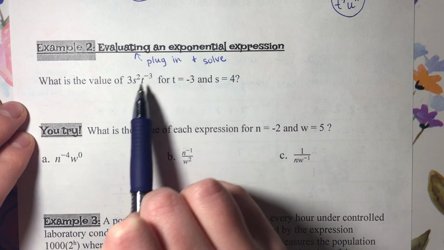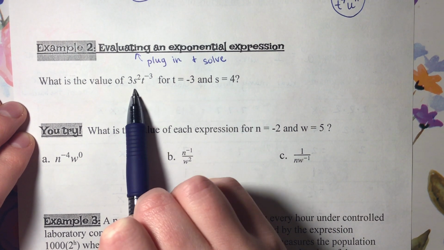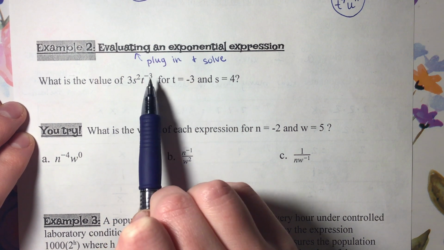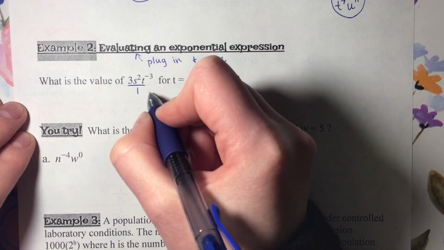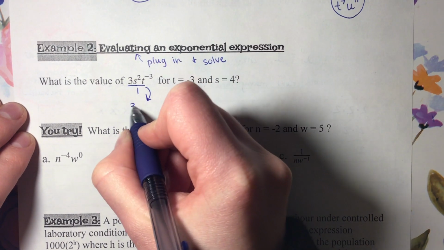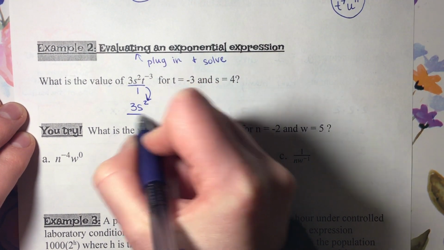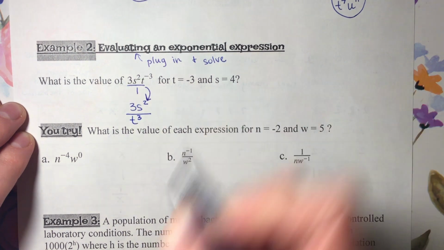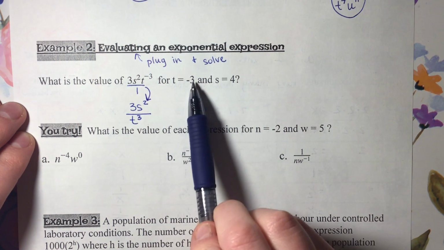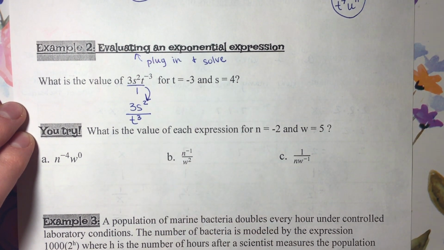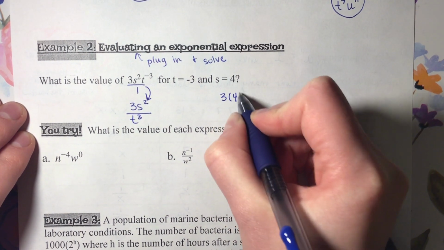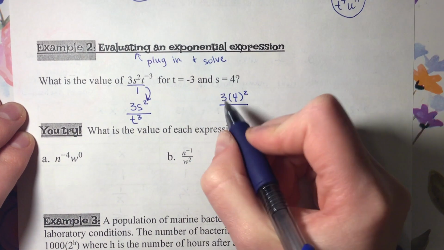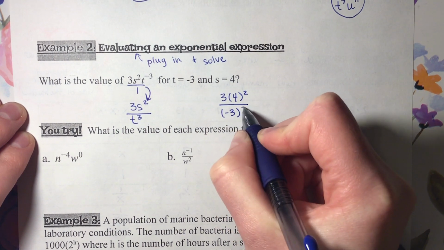What we want to do first is take this expression and write it in the best way possible. T to the negative 3 is not very good. So this is going to actually become 3s squared over t cubed. Now I can take my values for t and s and substitute them in. So this is 3 times 4 squared over negative 3 cubed.